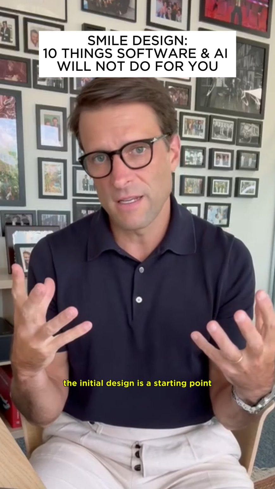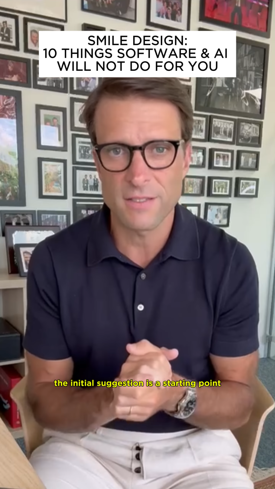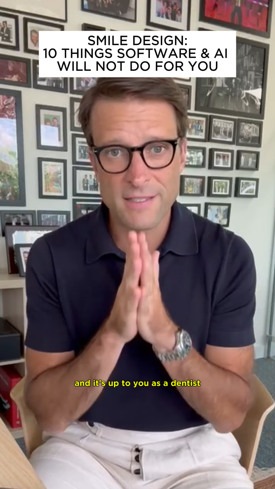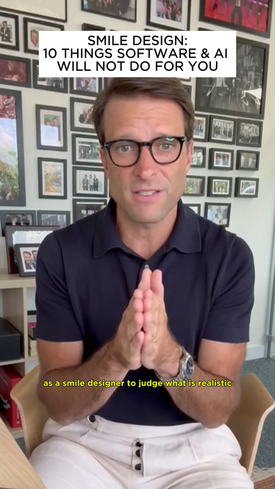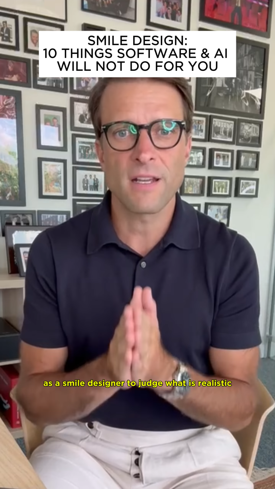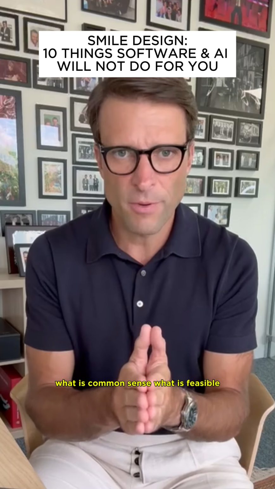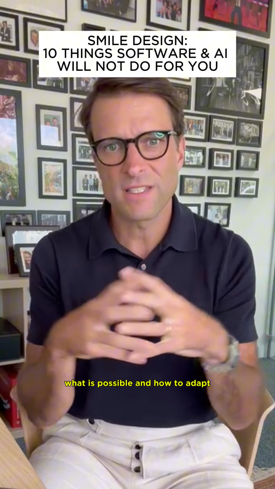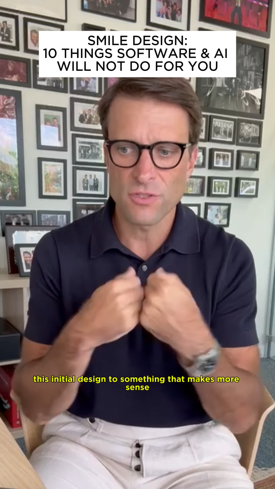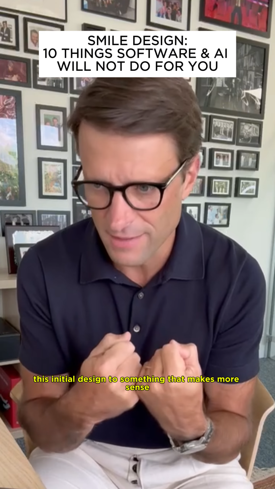The initial design is a starting point. The initial suggestion is a starting point, and it's up to you as a dentist, as a technician, as a smile designer to judge what is realistic, what is common sense, what is feasible, what is possible, and how to adapt, modify this initial design to something that makes more sense.